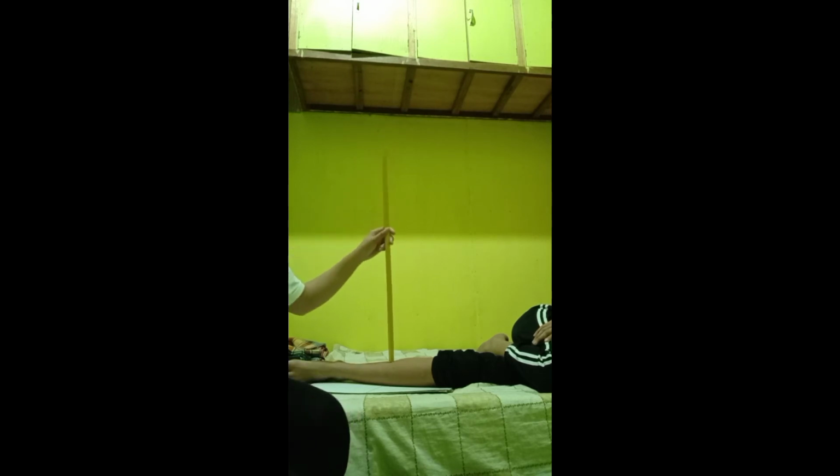The central ray is perpendicularly directed to the midpoint of the patient leg. This projection will demonstrate us the tibia and fibula and adjacent joints, just like the previous projection of the leg that I showed earlier.